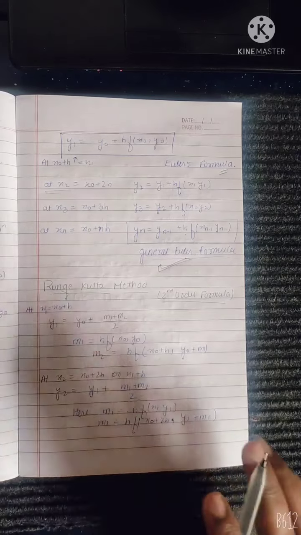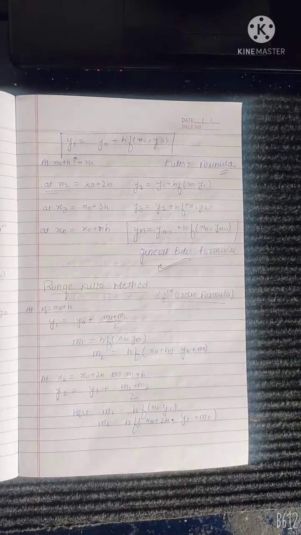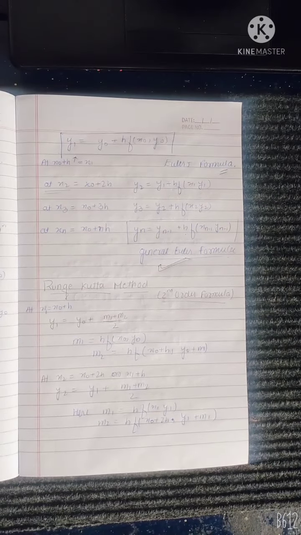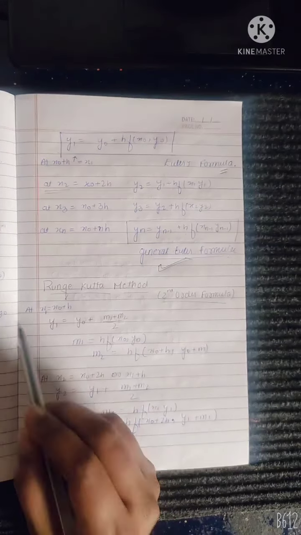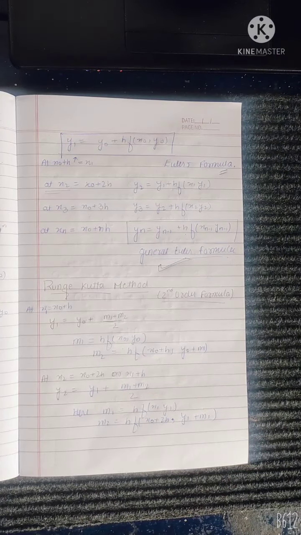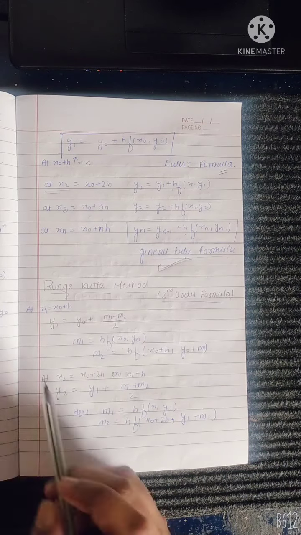Now there is one more method which gives a better value as compared to this crude Euler method, and that is the Runge Kutta method. In the Runge Kutta method, we are going to write the formula. Later on we will discuss its theory.